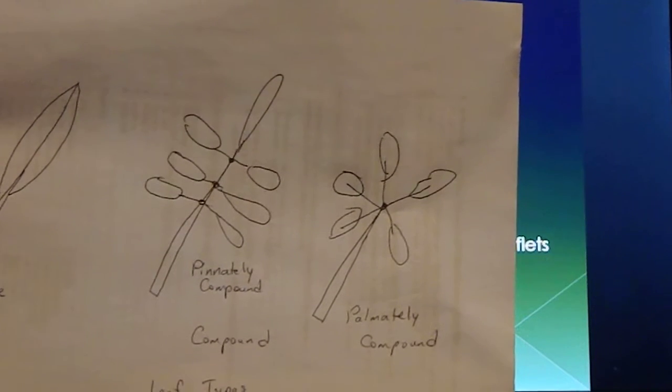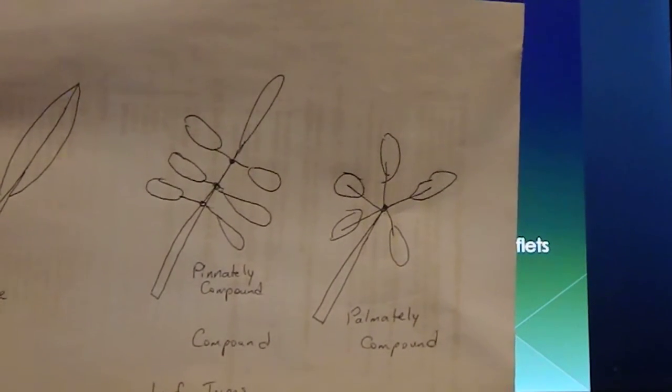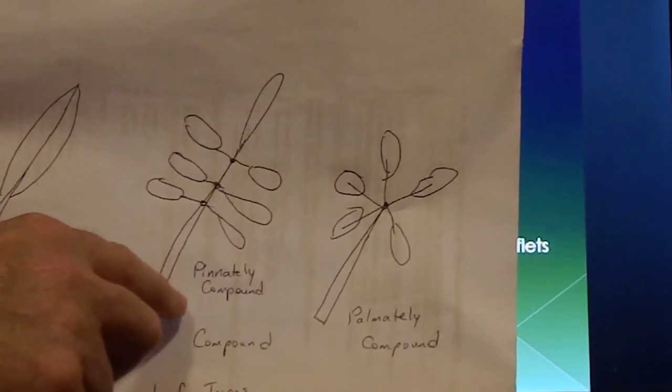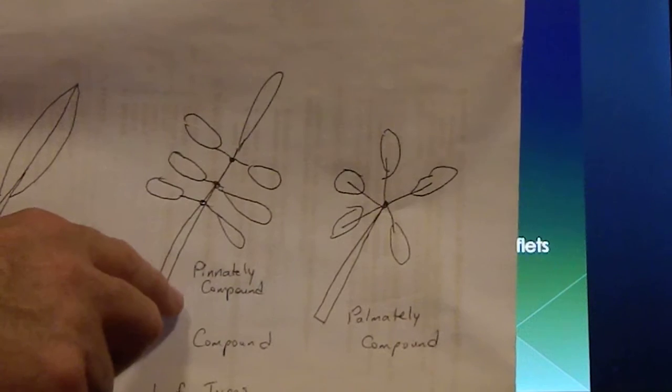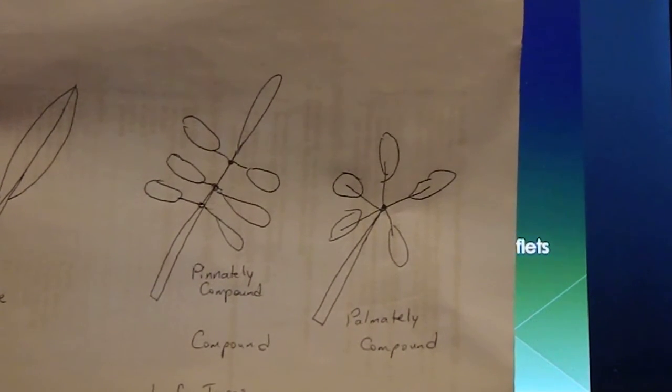All right. To tell where a leaf starts and where it begins, this is not a leaf. The whole thing is the leaf. There's usually a bud down here at the bottom that will tell you where the leaf starts.